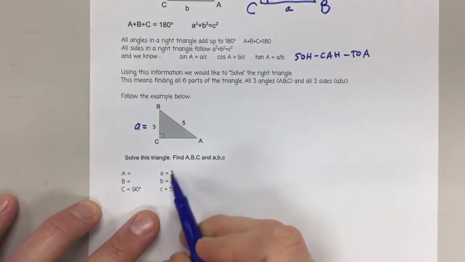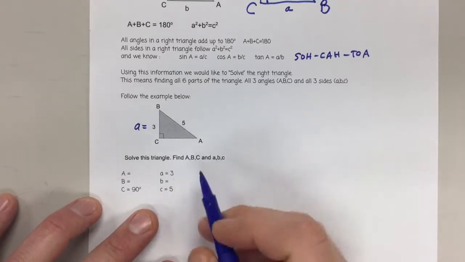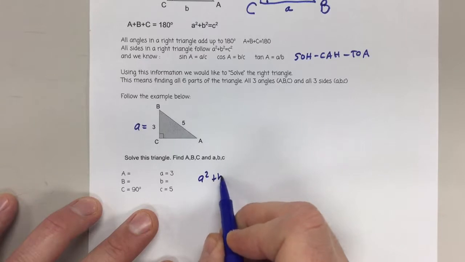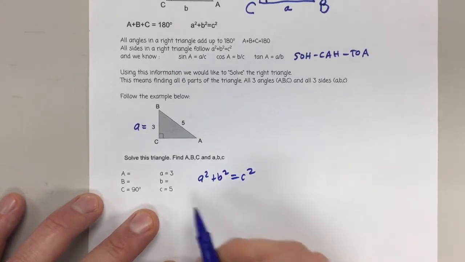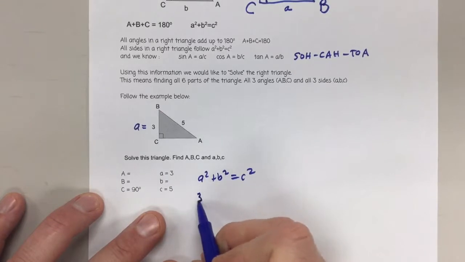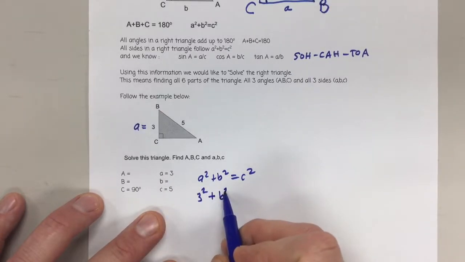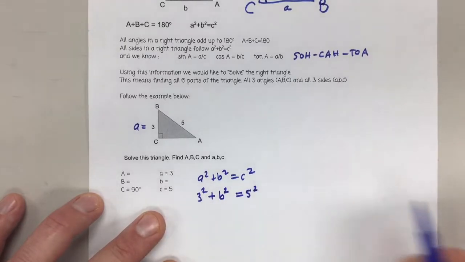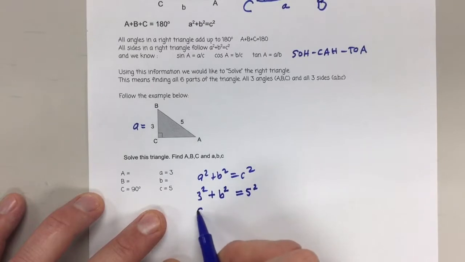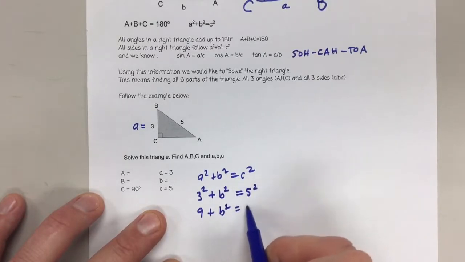Well, since I've given you two of the sides, I can find the third side using the Pythagorean theorem. So that's probably the first thing I would do here. So the a is 3, so I go 3 squared. B is, I don't know that one, that's what I'm going to find, so I write b squared. And c is 5, so I write 5 squared. So 3 squared is 9, b squared is just b squared, and 5 squared is 25.